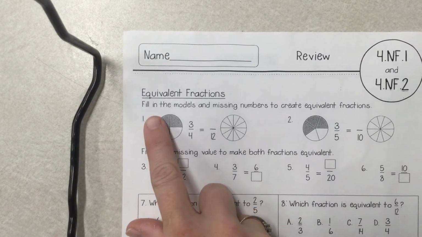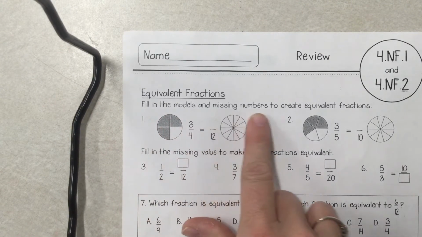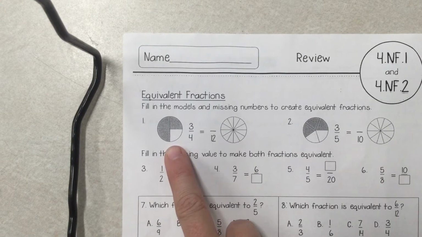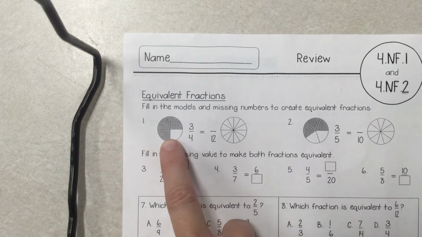So number 1 here, it says fill in the models and missing numbers to create equivalent fractions. So my example over here shows that 3 out of the 4 pieces of the circle, or 3/4, is shaded in.